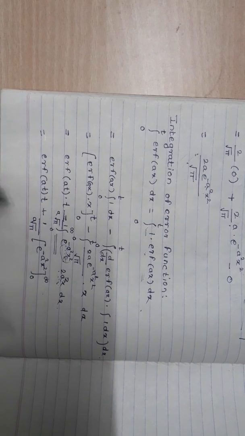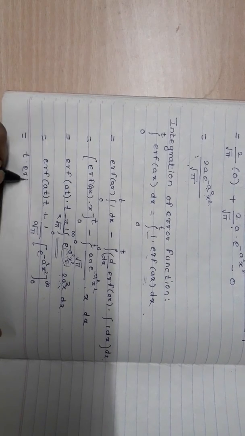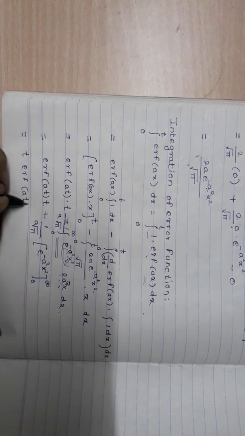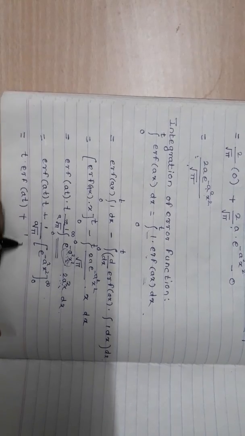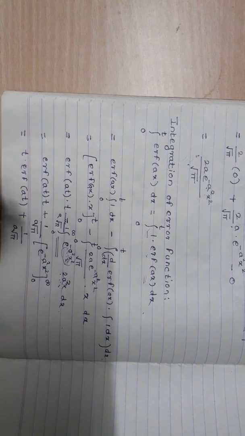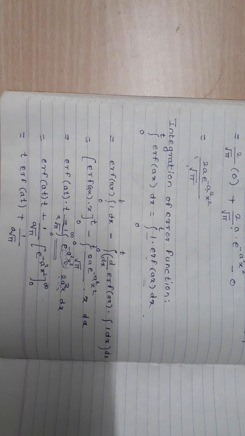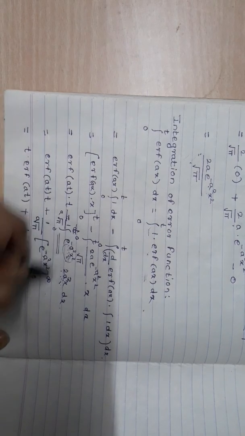From 0 to infinity, which is nothing but t into the error function of at plus 1 over a root pi. When I substitute the infinity limit, e raised to minus infinity is 0, so the term is 0. When you substitute the 0 limit, I'm sorry, the limit is t, I guess, yeah.